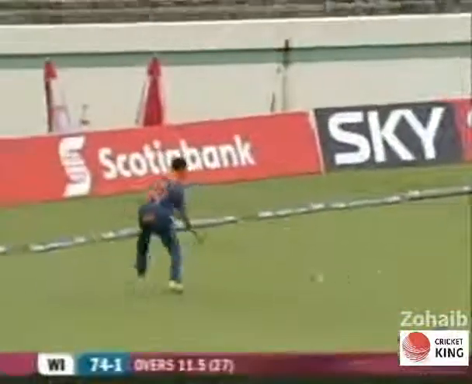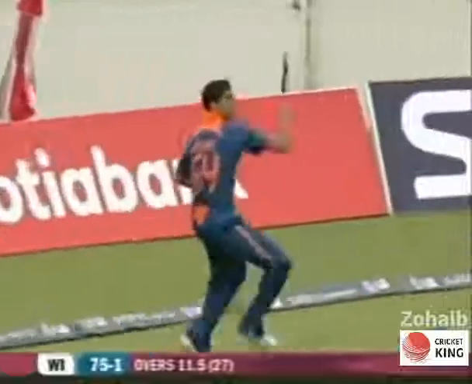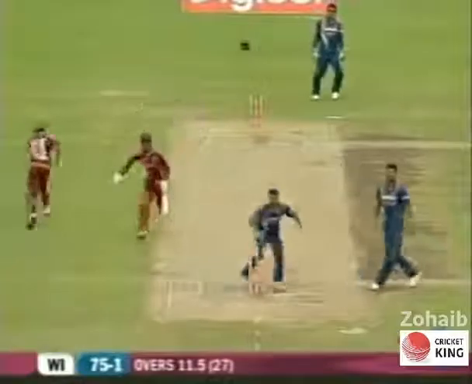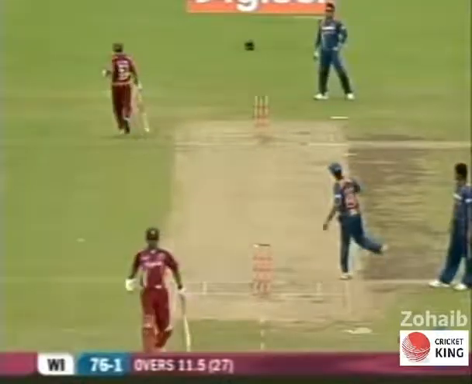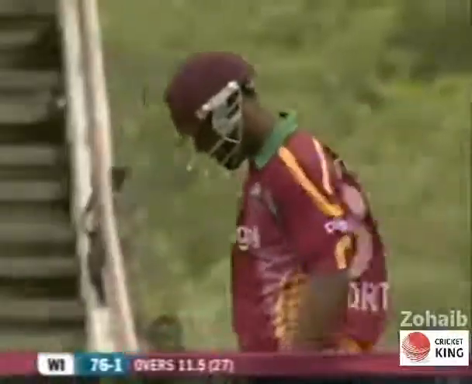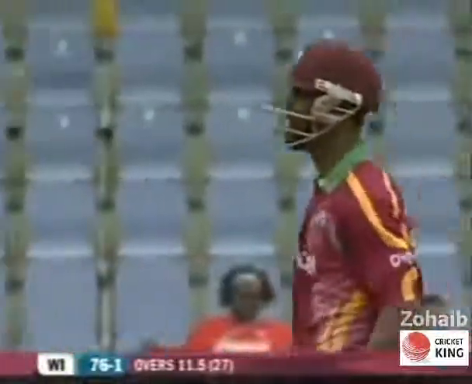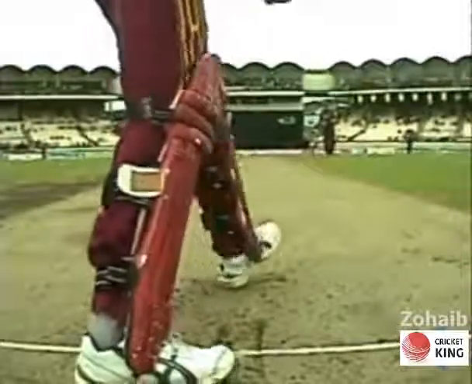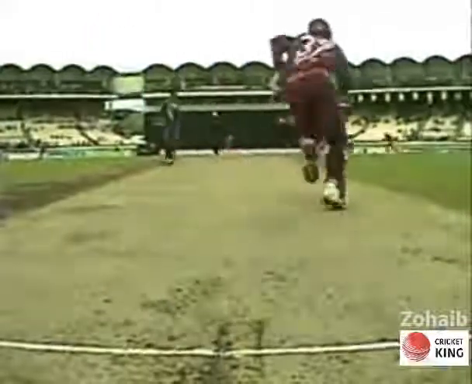Nice shot. Just a push down the ground by Morton, and they will think of a third and come for them. Well run, well stroked, good batting. Also picked up the right fielder, senior most member, and then full control. So runs are starting to flow for the West Indies.